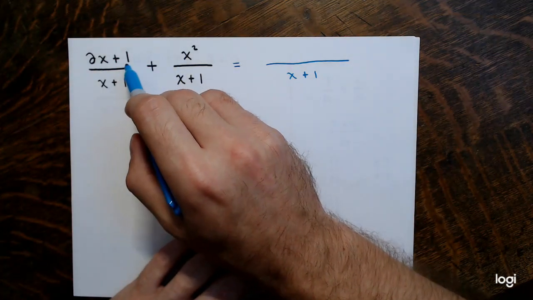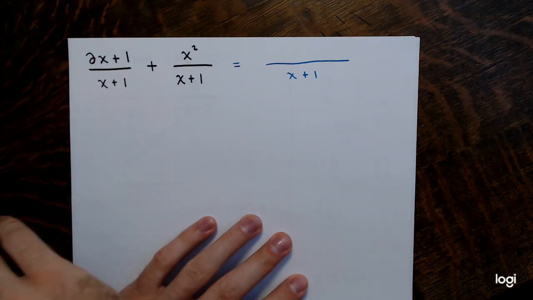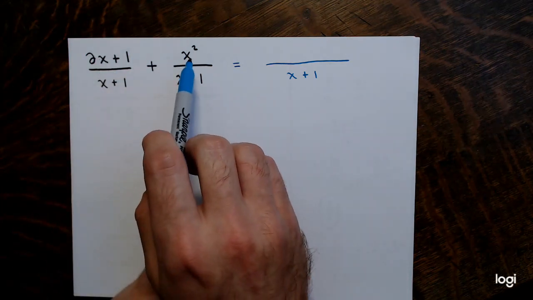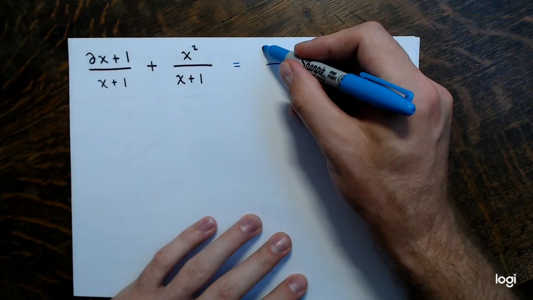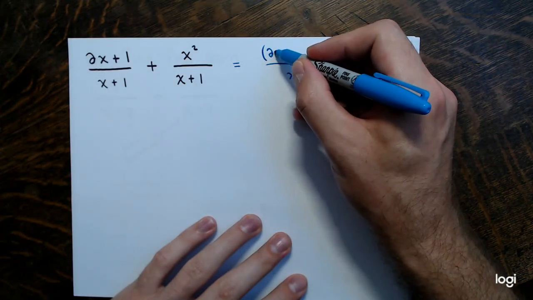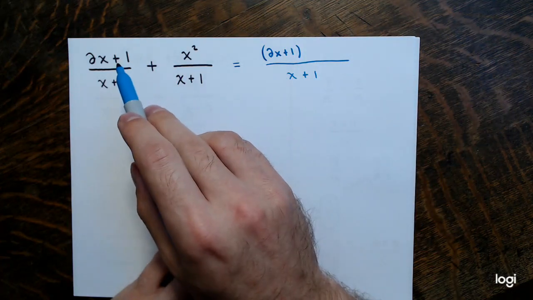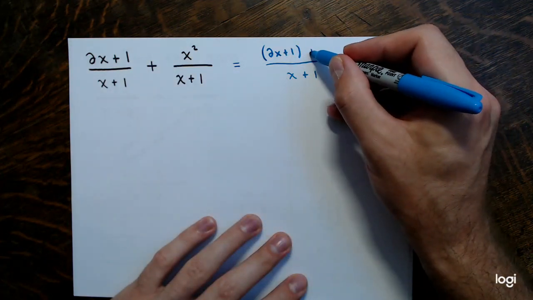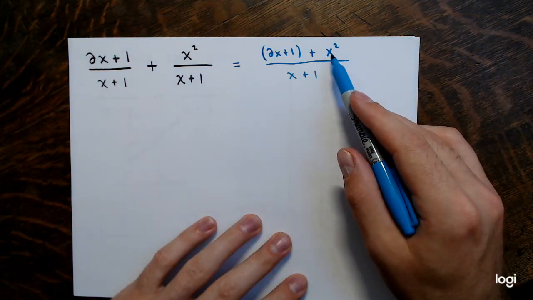For the new numerator, we are going to be adding these numerators. So the first numerator I'm putting in parentheses. This is the first numerator, the quantity 2x plus 1, plus the second numerator. Now the second numerator is only a single term, so there's really no need to have parentheses around it.